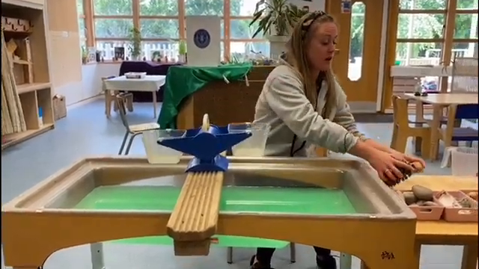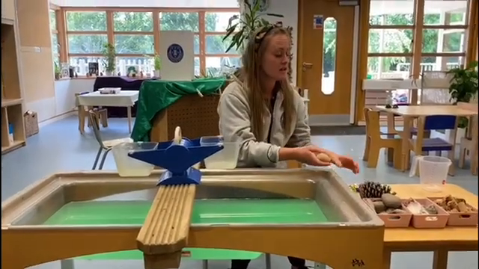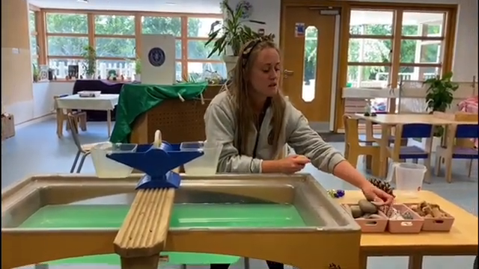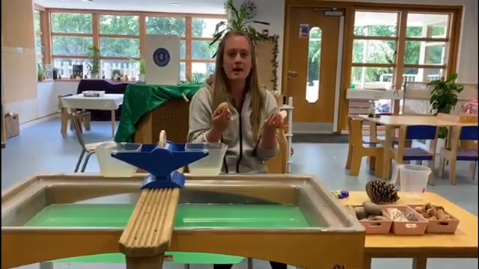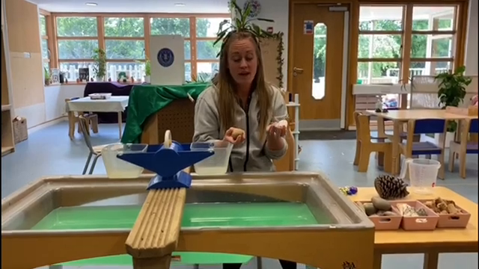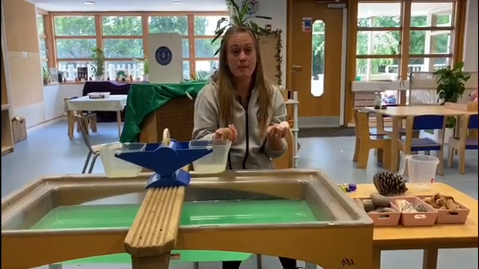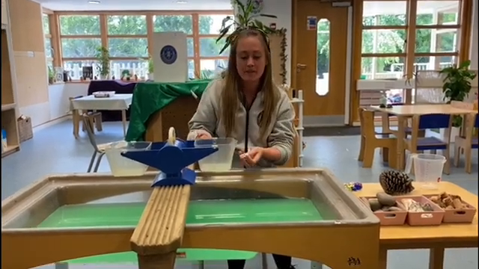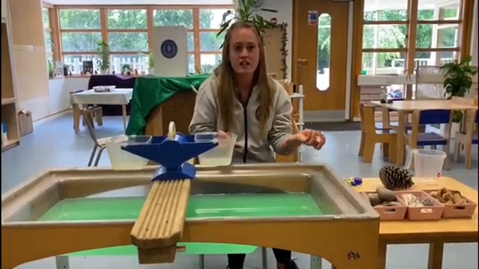Another misconception might be quantity with weight. So I might think that 2 shells, there's 2 of these and only 1 pebble. So I might think that the 2 shells, because there's more, weigh more, they're heavier than the pebbles. So it's talking about having a look and exploring, seeing what happens if I take one away and add one.